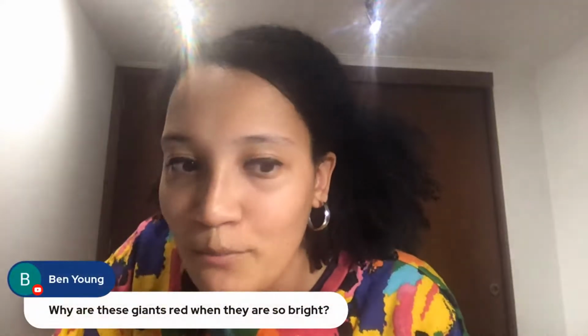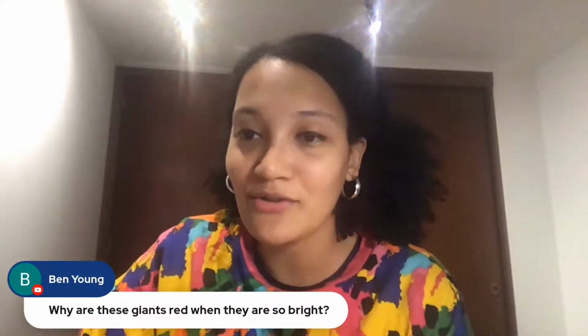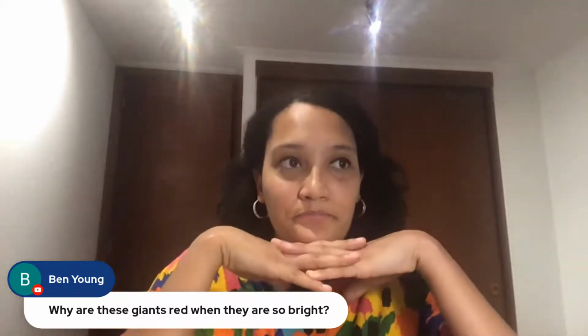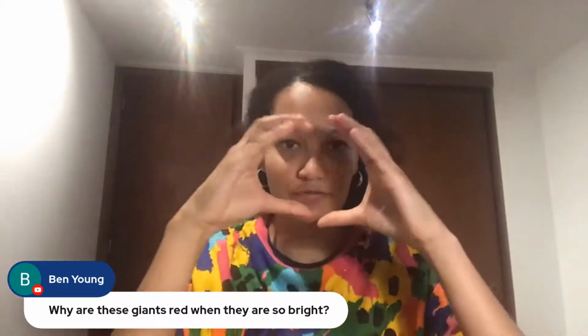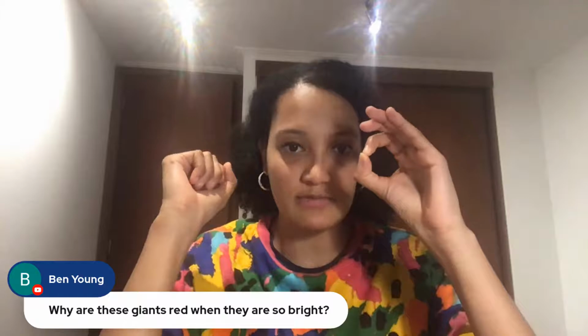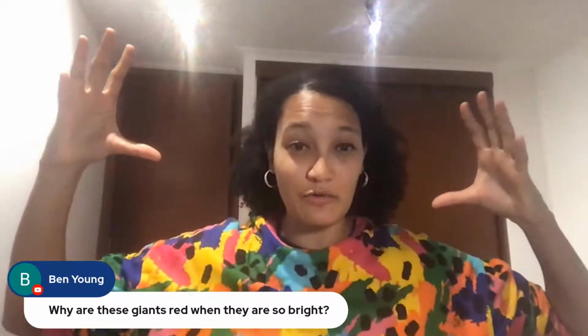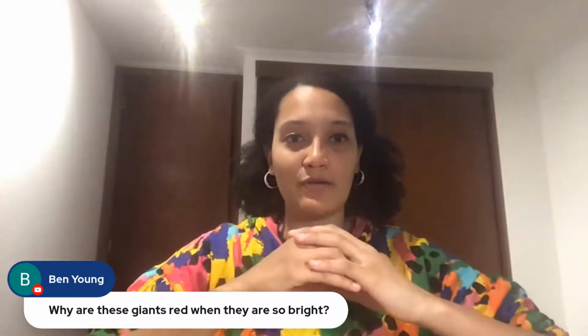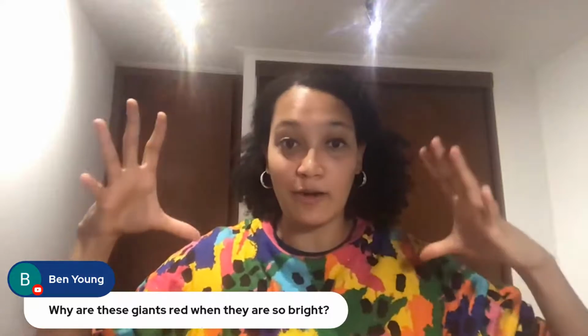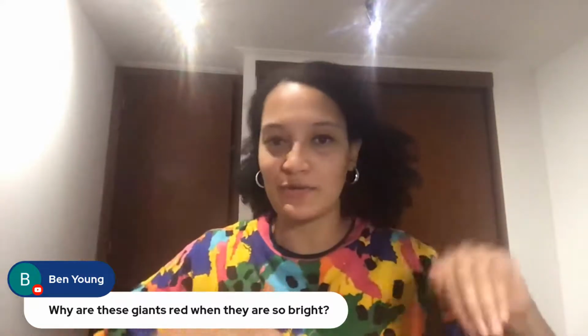Cool. Ben Young asks, why are those giants red when they are so bright? Good question. So the giants look cooler because if you imagine you've got something like a hot star that's small and then you spread that out over a bigger region, basically the amount of heat coming out of the surface at any one point goes down because you're spreading it over a bigger area. And so it looks a bit cool.